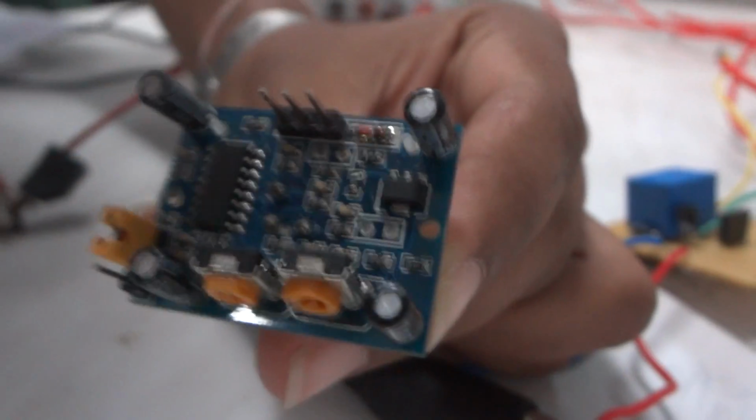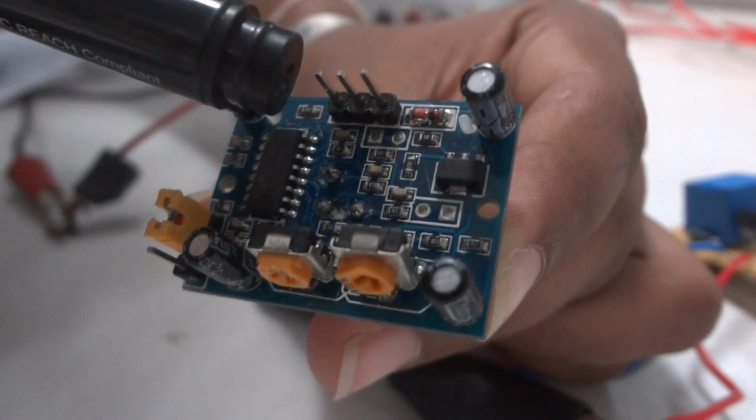Here are the three pins. The middle pin is called the output pin, the last pin is called the VCC, and this pin is called the ground.